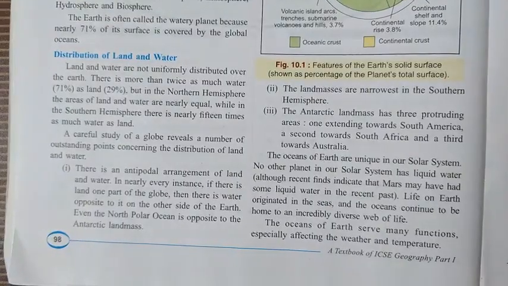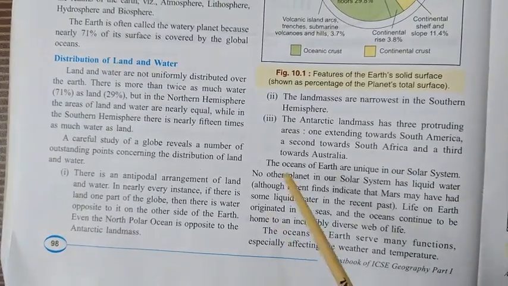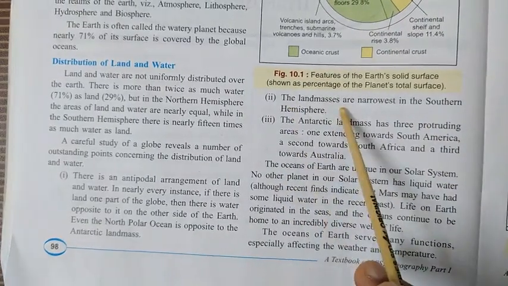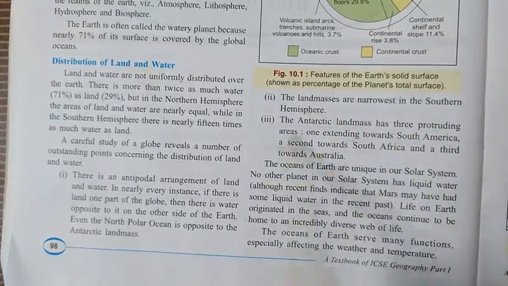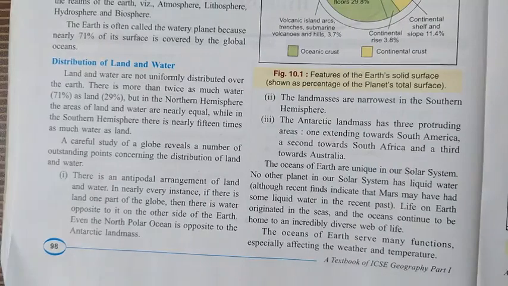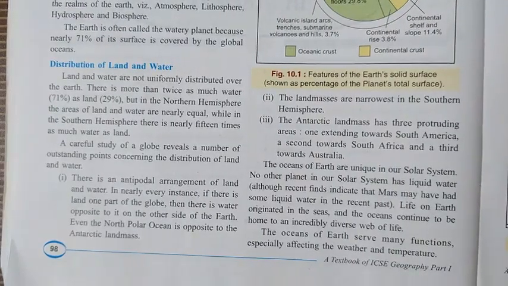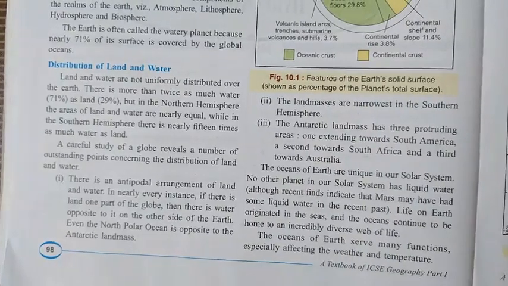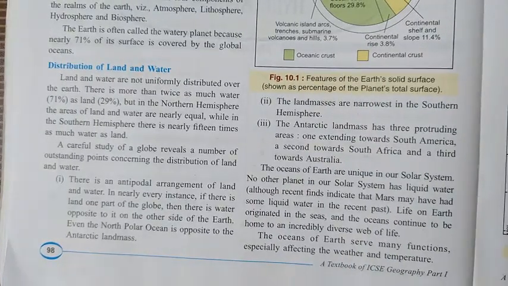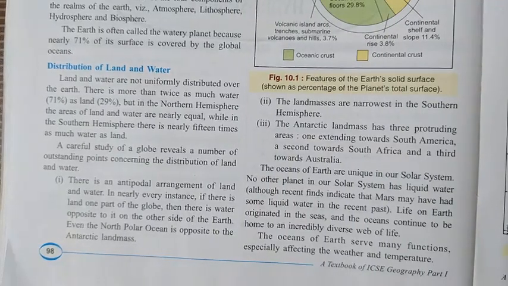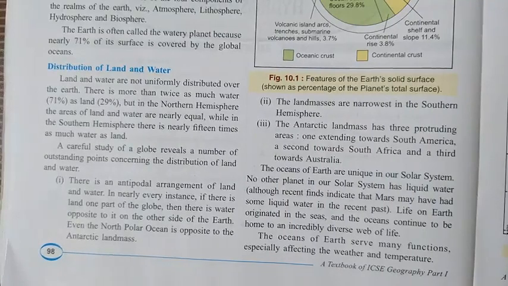Now let's see the second important fact about the distribution of land and water. We find that the land masses are narrowest in the southern hemisphere. Southern hemisphere usually has only 19% of land. Now all of you know that there is 71% water and 29% land overall. But if you look at this distribution in the northern and southern hemispheres, it's totally different.